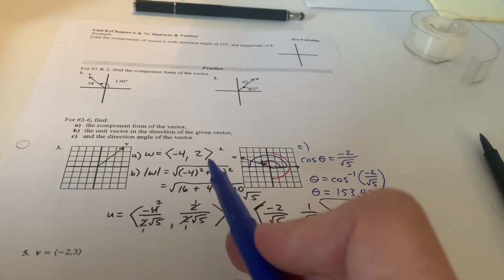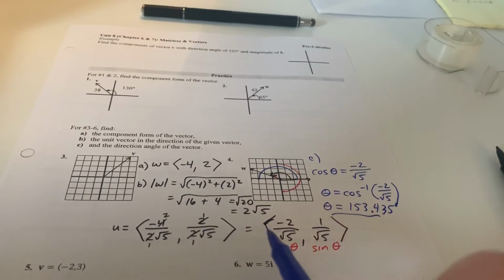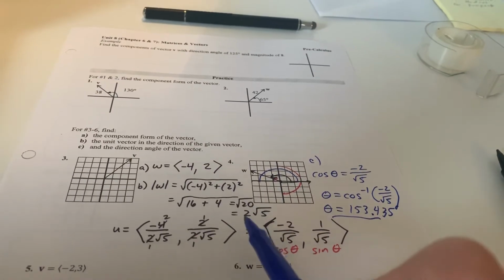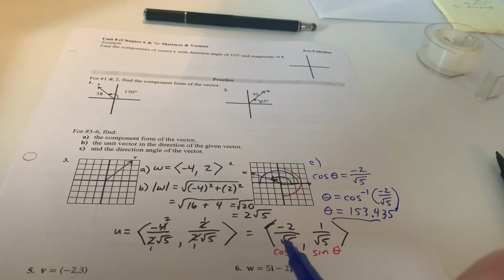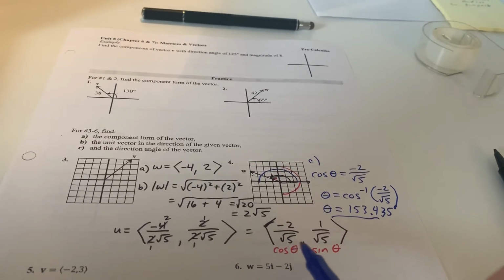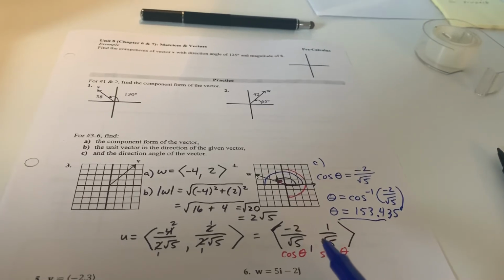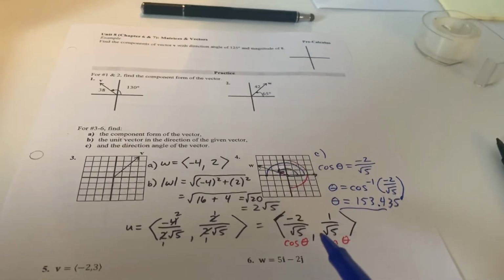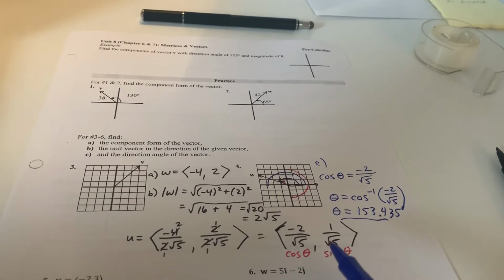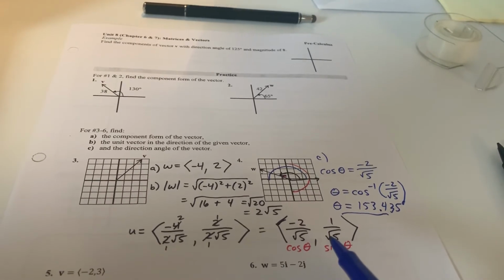So we found component form, we found the unit vector, needed magnitude first in order to calculate that. And by the way, rationalizing is optional in this course, pre-calculus and calculus. If you wanted to rationalize this, you could, but we're just going to leave it unrationalized.